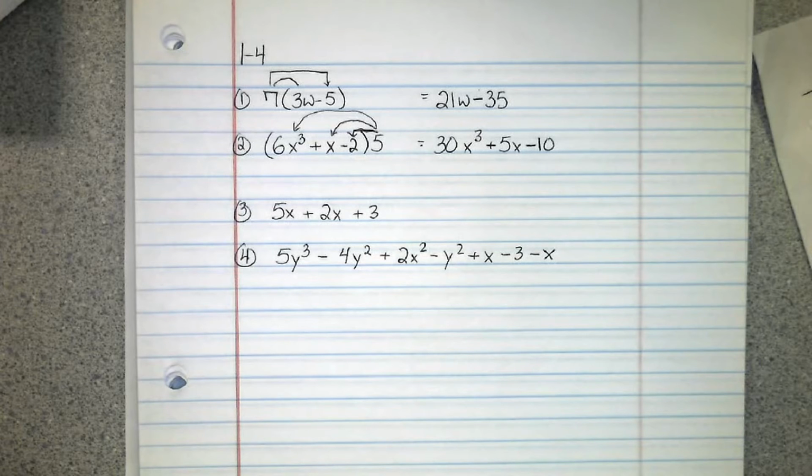Next, what I want you to do is simplify these expressions. So remember, we are combining like terms. Like terms have the same variable to the same power. Give it a shot.